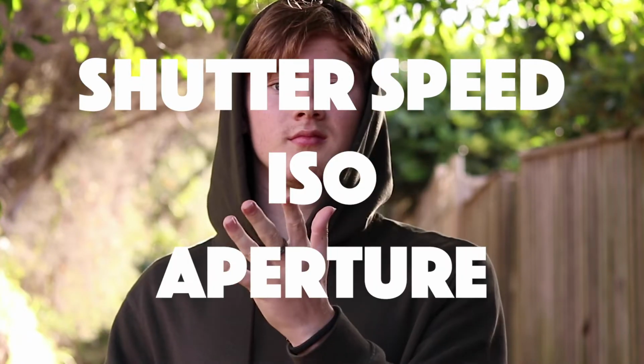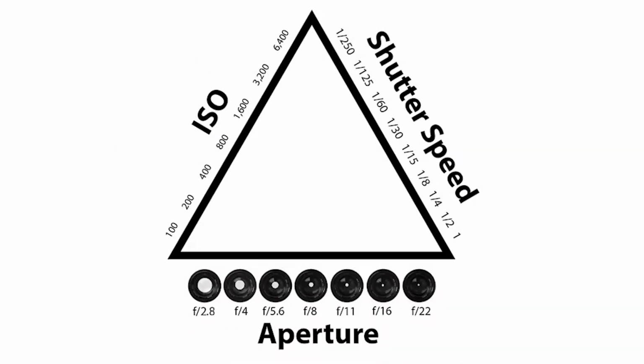These are the three main settings that you need to know if you own a camera: shutter speed, ISO, aperture. These three settings make up the exposure triangle, which means that you basically need to balance these three settings to get the right exposure for the situation that you're shooting in. Now, what the hell do these settings actually do?